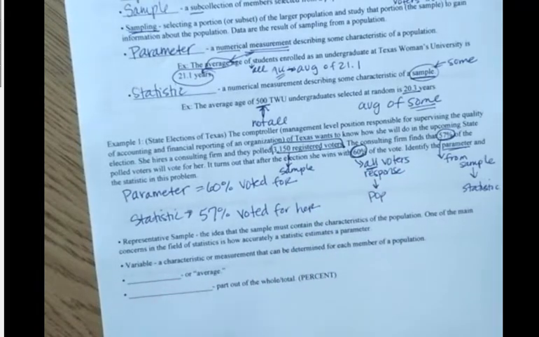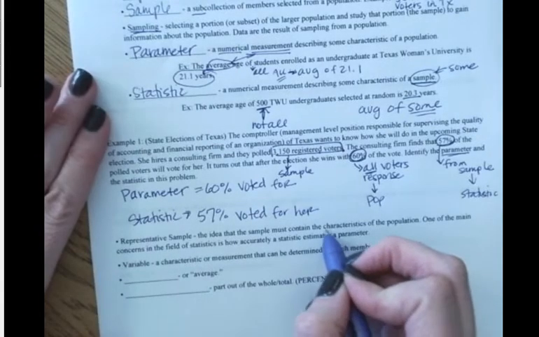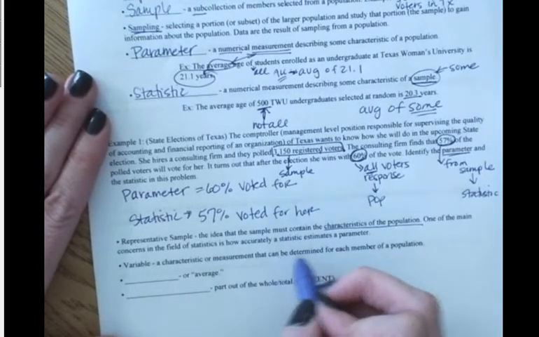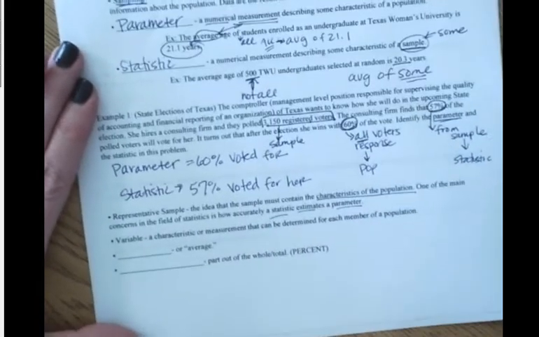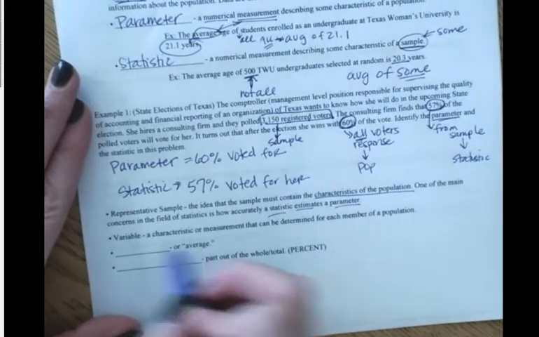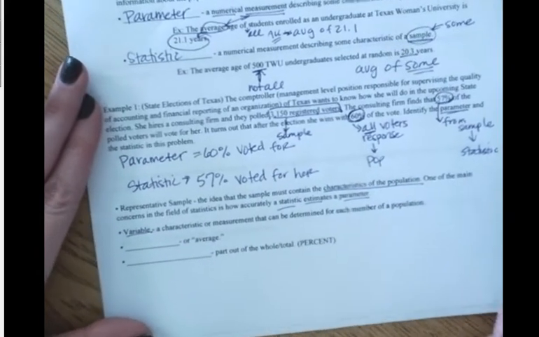So you're going to have to tear these things apart and look at the numbers and what they reflect back to. Now, a representative sample is the idea that a sample must contain the characteristics of a population. One of the main concerns in the field of statistics is how accurately a statistic estimates a parameter. This is so crucial to this course, all right? So we have a variable. It's a characteristic or measurement that can be determined for each member of the population.